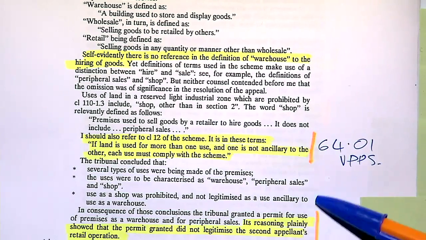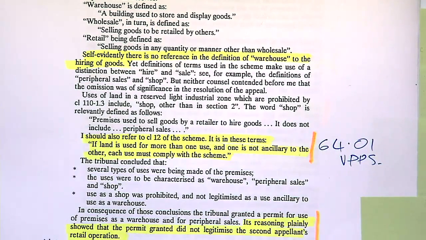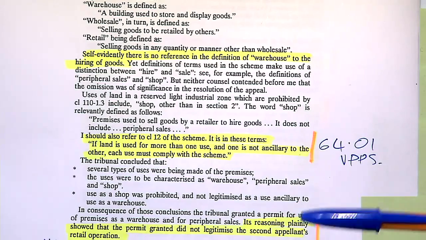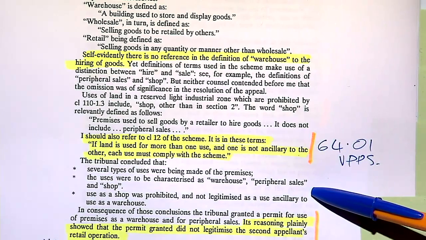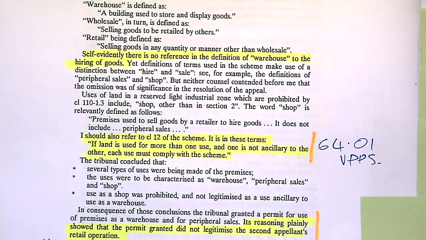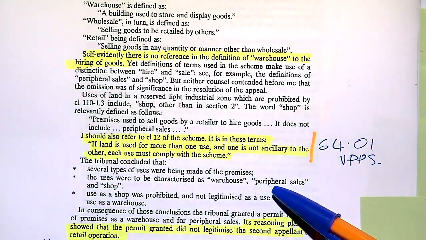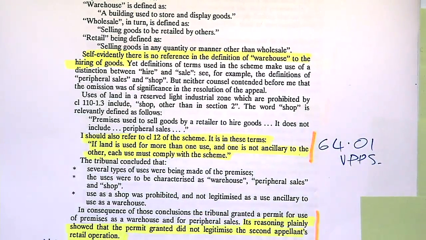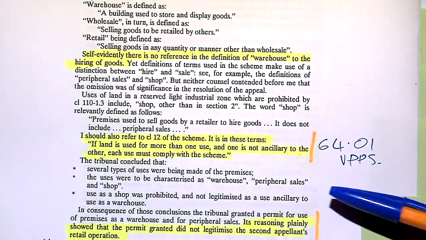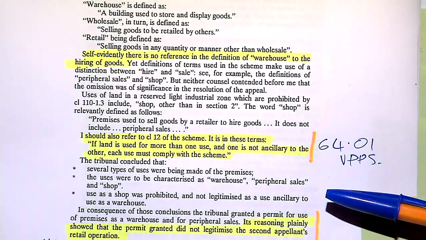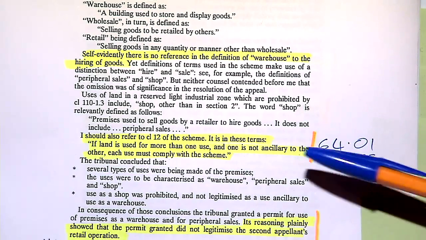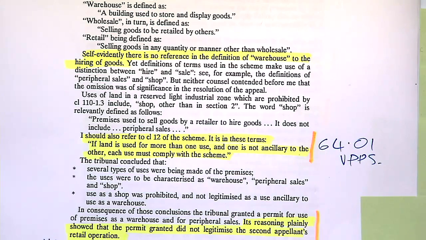And the tribunal started working its way through this process of deciding whether or not it was ancillary, what was occurring. The tribunal, what we now call VCAT, back then it was called the AAT, the Administrative Appeals Tribunal. The uses were to be characterised as warehouse, peripheral sales and shop. Use of a shop was prohibited and not legitimised as use ancillary to use of a warehouse. So what the tribunal did here, it made an error of law. It didn't apply the real and substantial purpose test. So that's why it went to the Supreme Court.